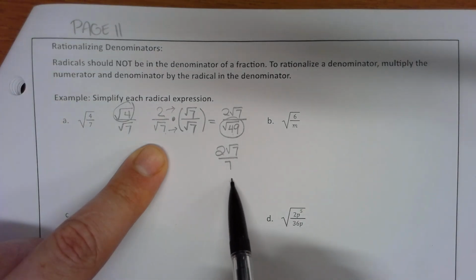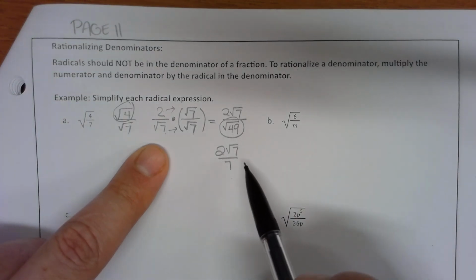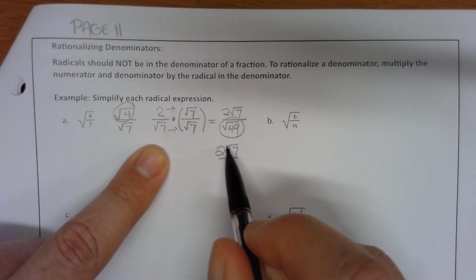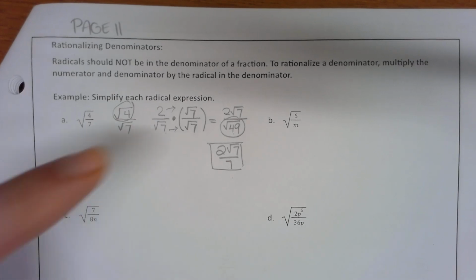Give it one last look. Does 2 and 7, does that simplify? It does not. Do these 7s simplify? One's under a radical, the other's a whole number. The answer is no, it does not. That's your finished, final, and best answer.